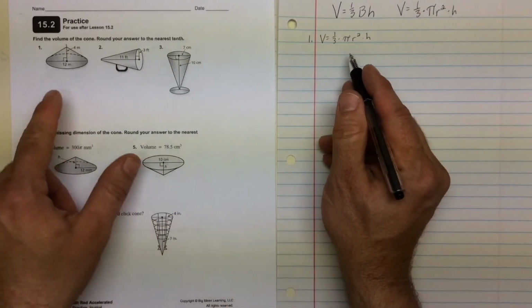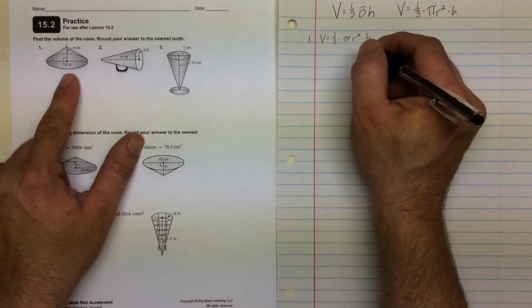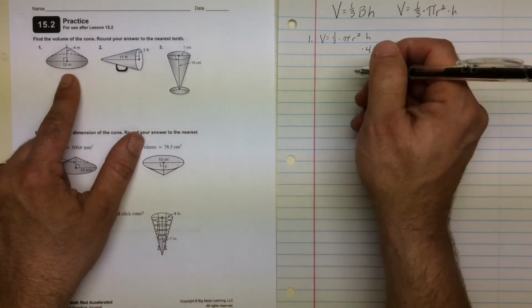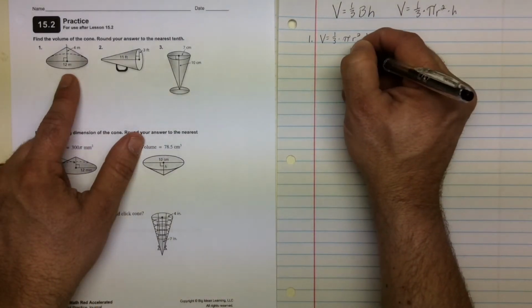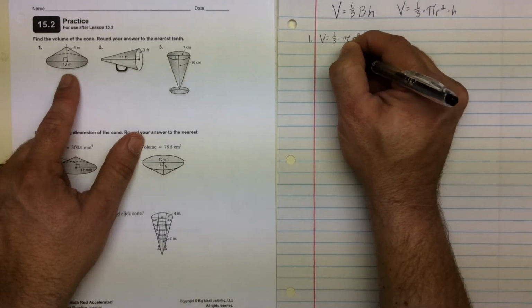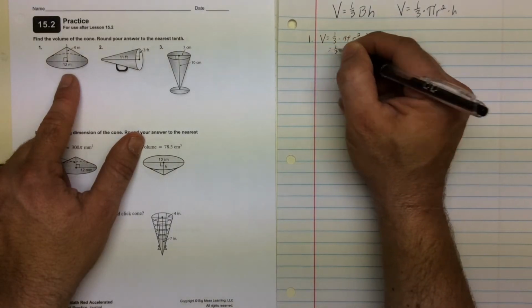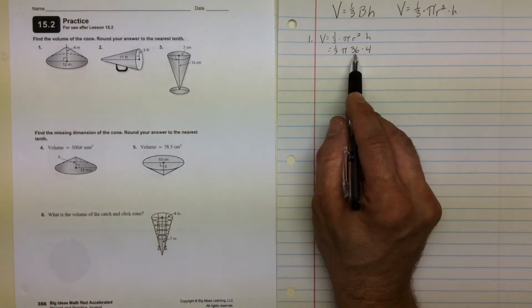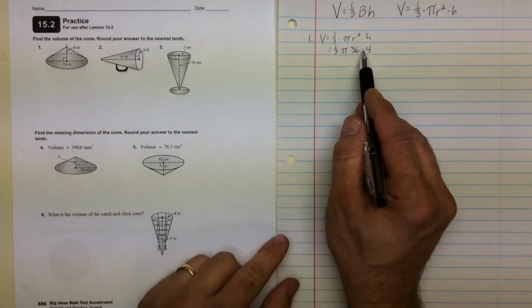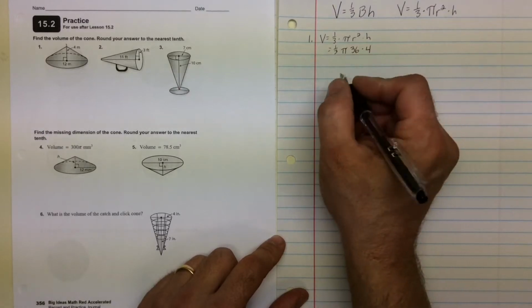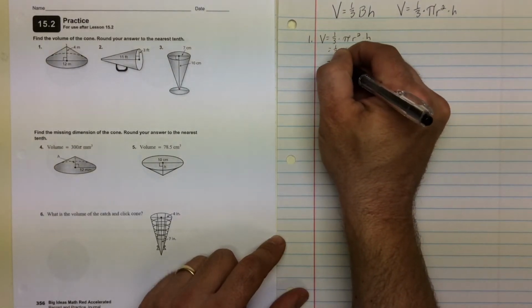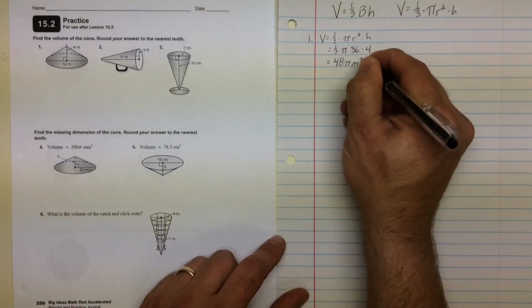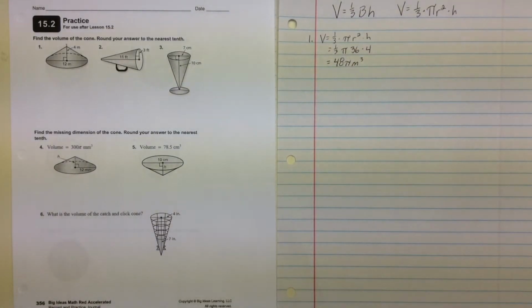Number one, volume equals 1/3 pi r squared times height. And we plug in whatever they give us here, and they gave us the height is 4. They give us the diameter of 12, so the radius is 6, and we know 6 squared is 36. 1/3 of 36 is 12, and 12 times 4 is 48. So 48 pi, don't forget the pi. Volume is 48 pi meters cubed, because it's volume.